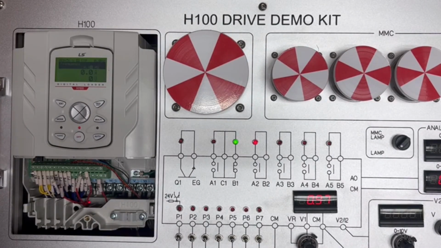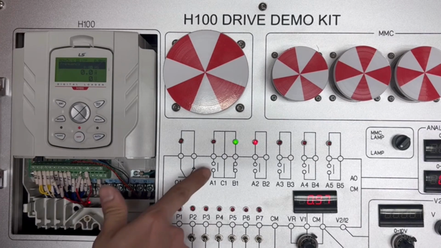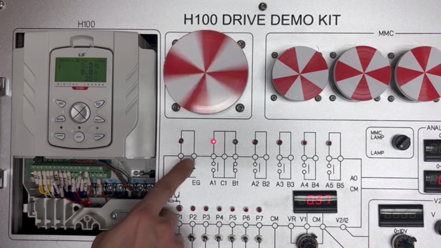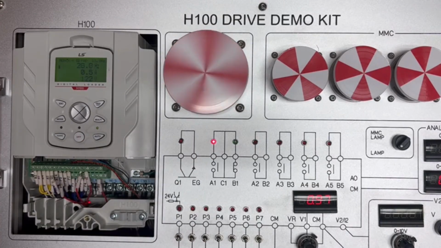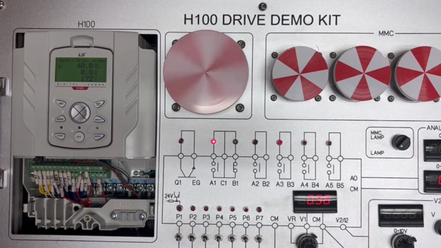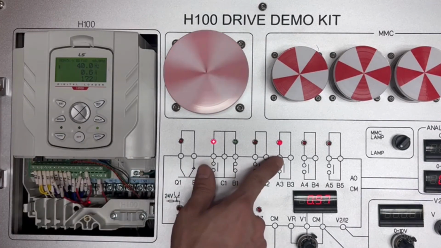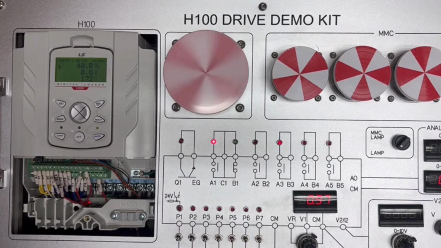Alright, now if I start my inverter, since relay 1 is in run mode, my relay 1 should be activated. So if I start this inverter, as you can see, as soon as the inverter starts, the A1C1 contact closes and relay 1 is activated. And as soon as it reaches the frequency of 40 Hz, my relay number 3 should get activated.